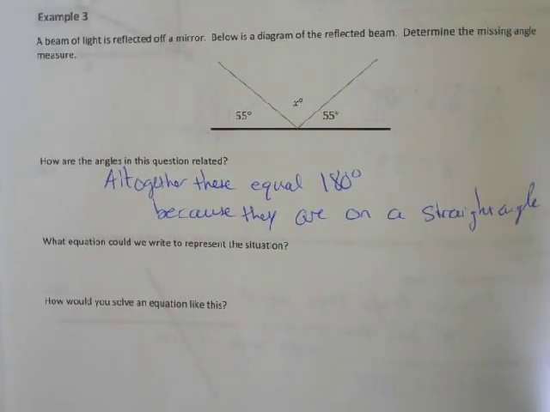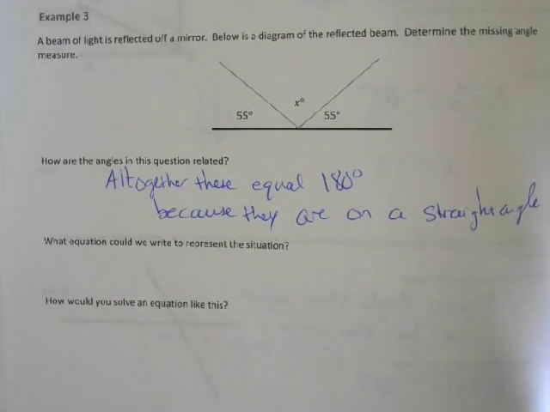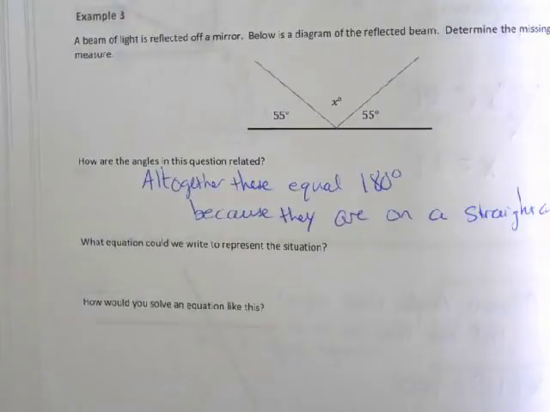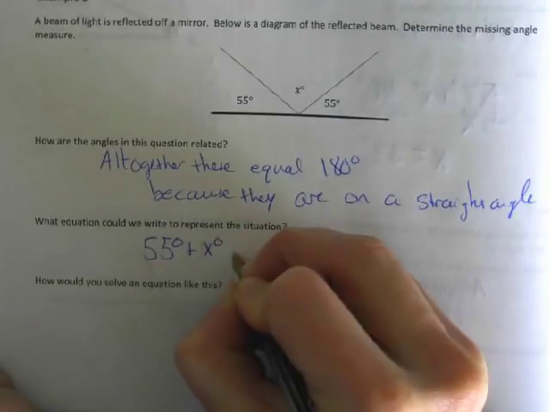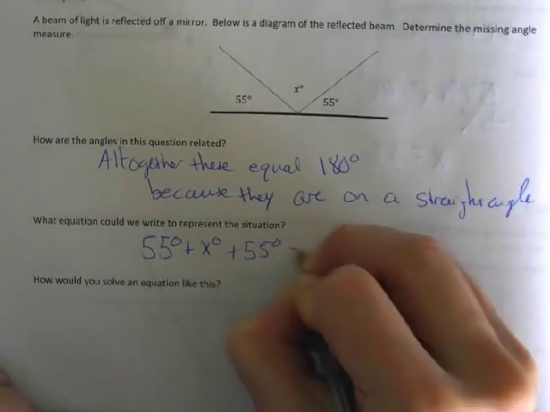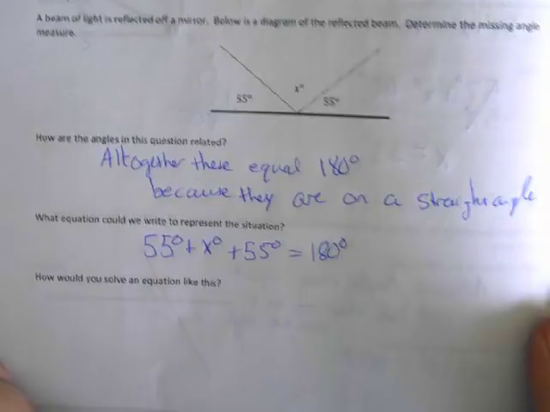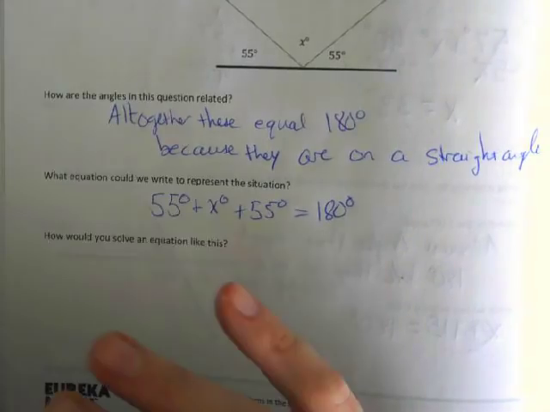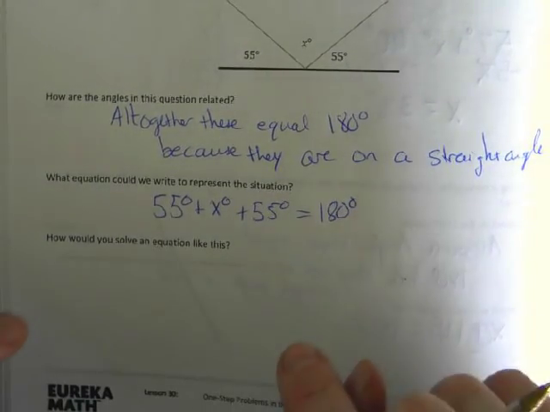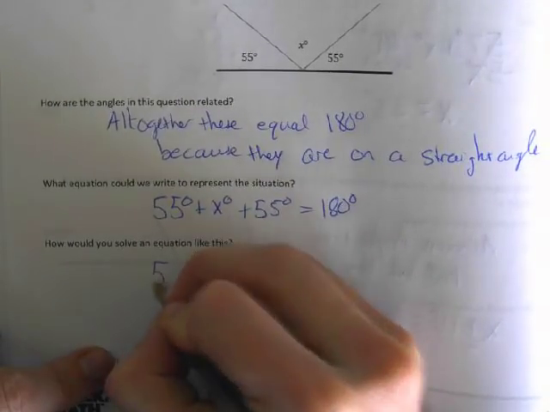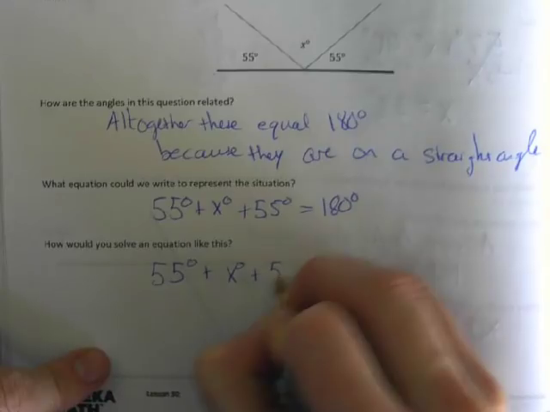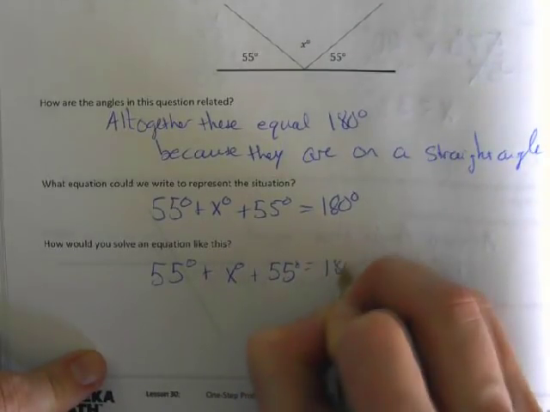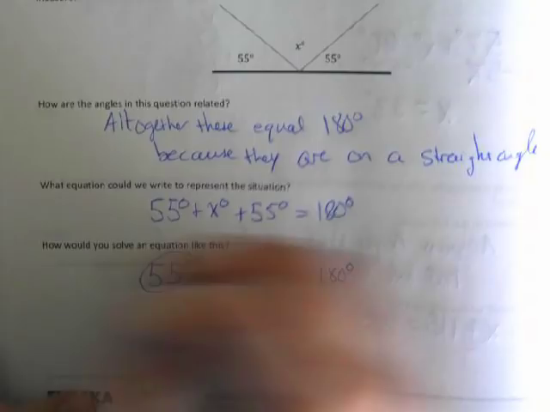So that would be 55 plus x plus 55 equals 180 degrees. Now we're going to combine the like terms. So we're going to combine our numbers. And so if we were to solve this, we'd have 55 degrees plus x degrees plus 55 equals 180. We're going to combine our numbers.